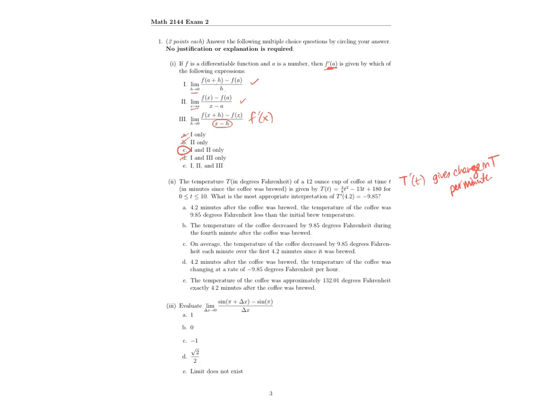So it tells us how much the temperature changes, approximately, for each additional minute.